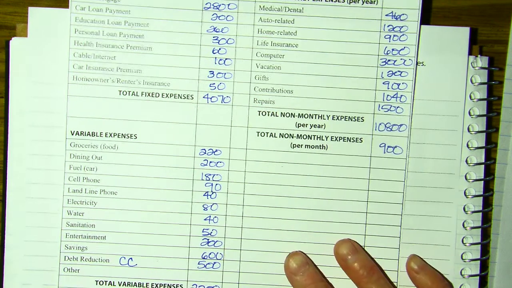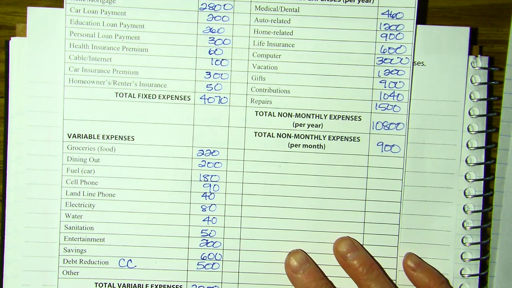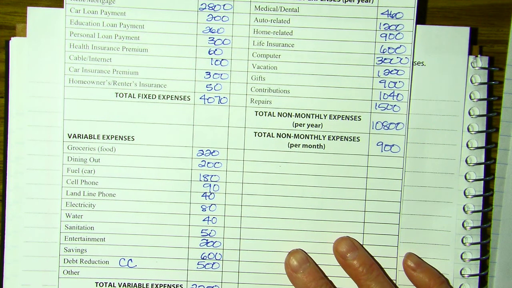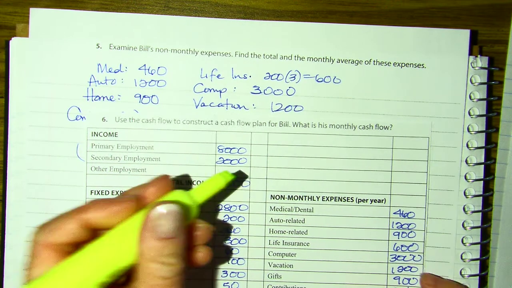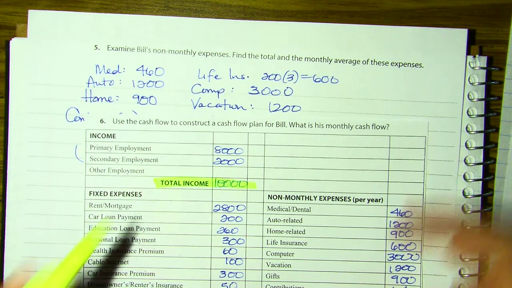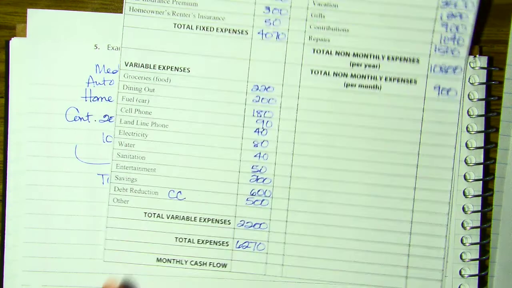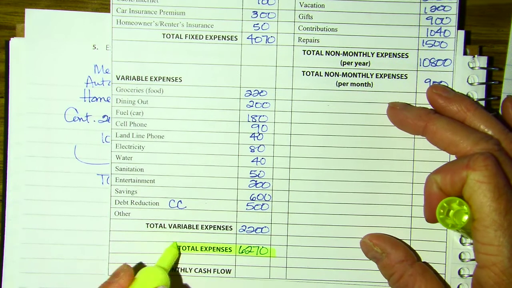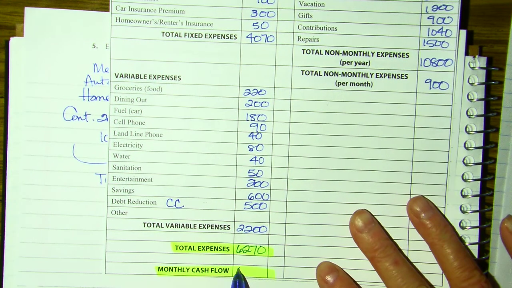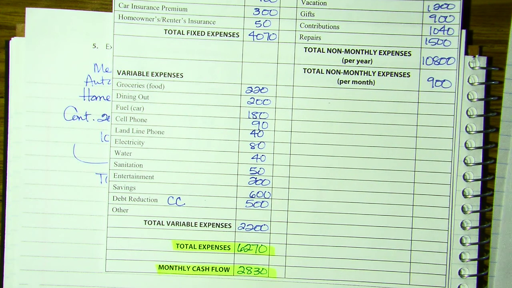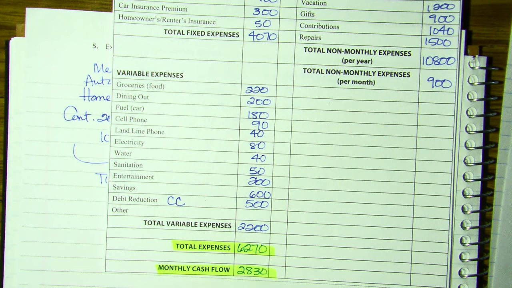So if you take his total expenses, he has total expenses of $6,270. But his income is $10,000. So total income minus his total expenses equals what he has left over. And in this case, if you subtract, he has $2,830 left over. And that completes that section.